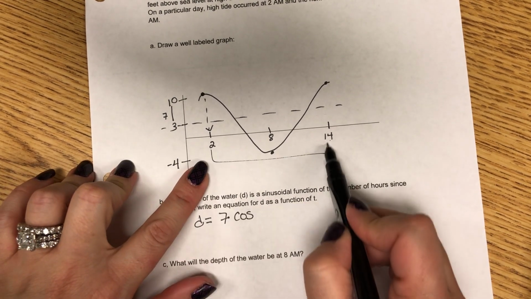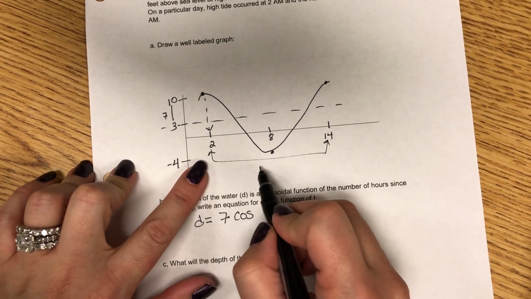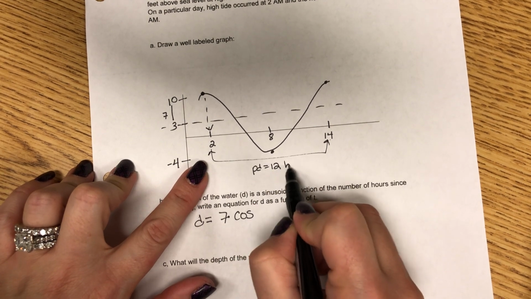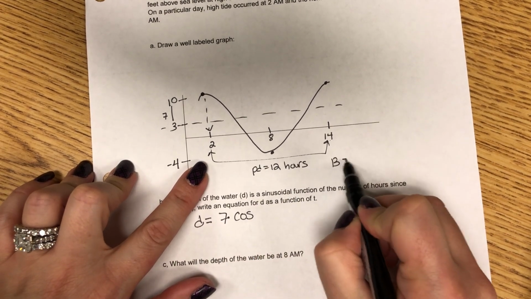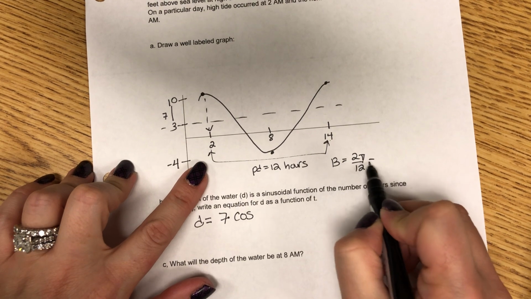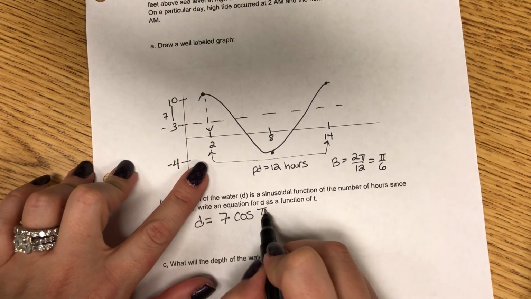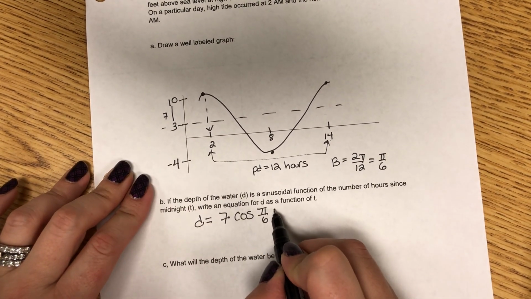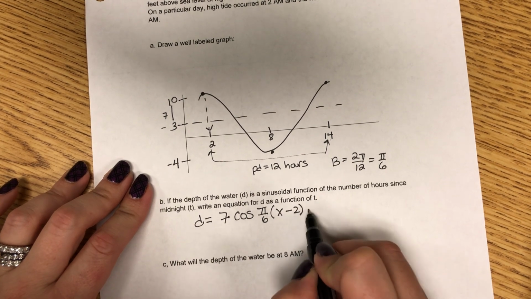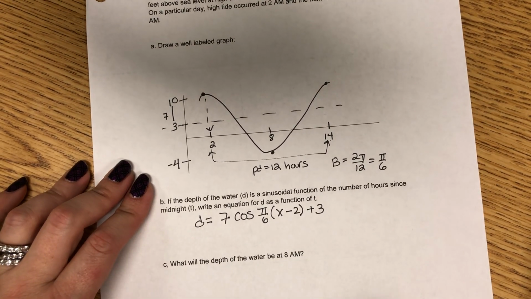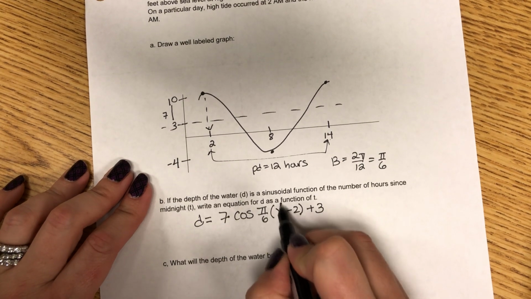The period is 1 full length, so the period is 12 hours. So B is 2 pi over 12. And there, oh, I used X, I should have used T.